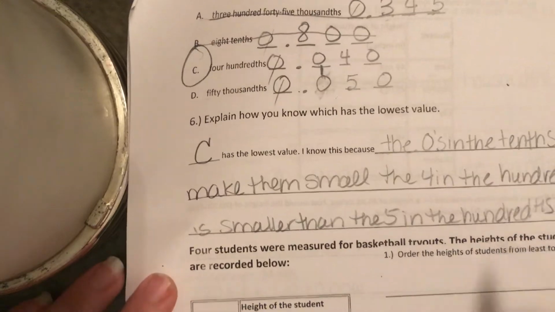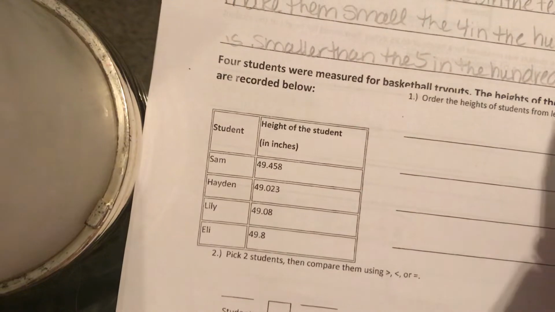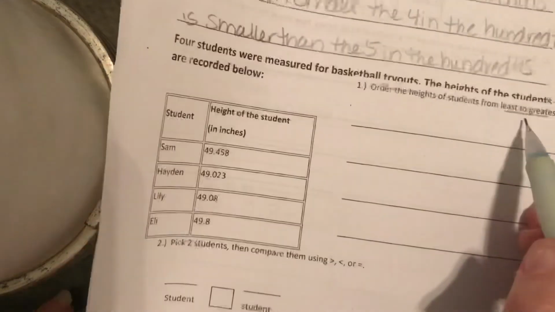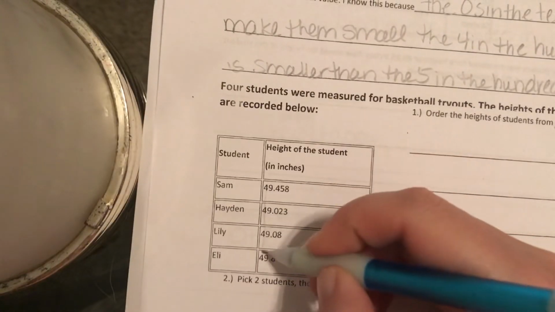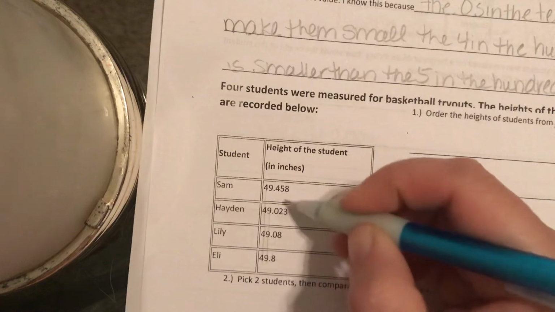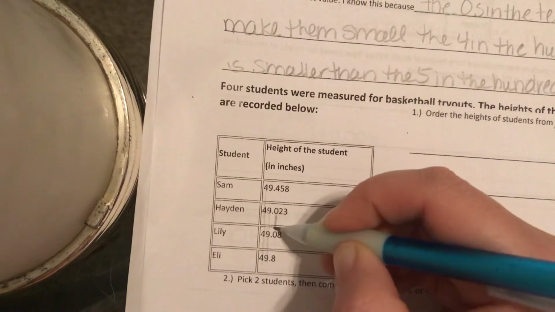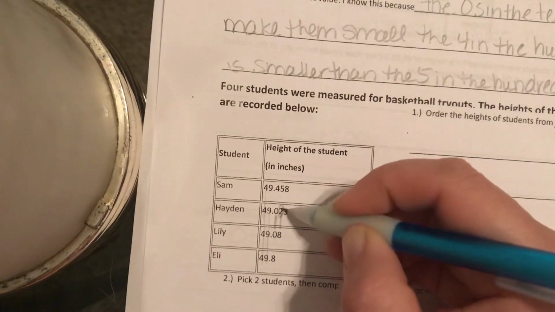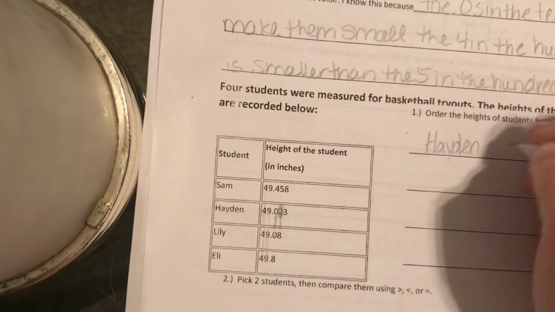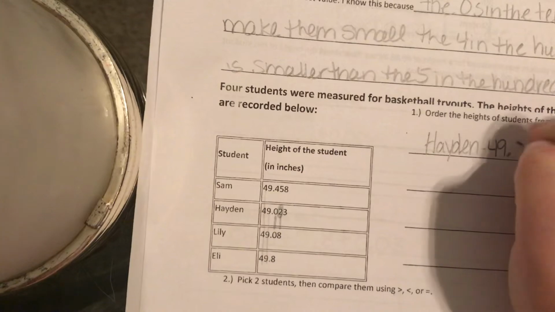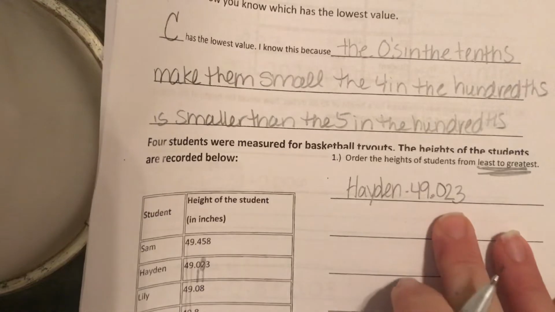Okay, so 4 students here. I'm supposed to put them from least to greatest. All right, so I'm going to look at the 4s. That's all the same. 9s, that's all the same. Now I have 4, 0, 0, and 8. Between the 0 and the 0, the 2 is smaller. So Hayden goes first, and he is 49 and 23 thousandths.